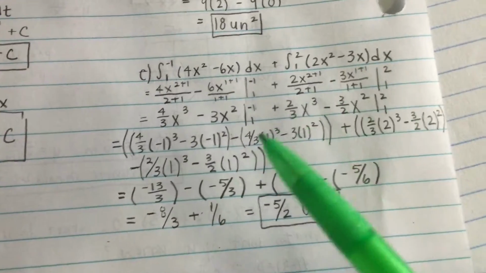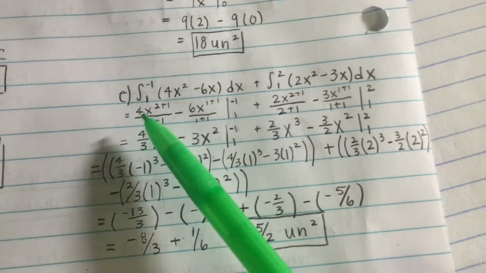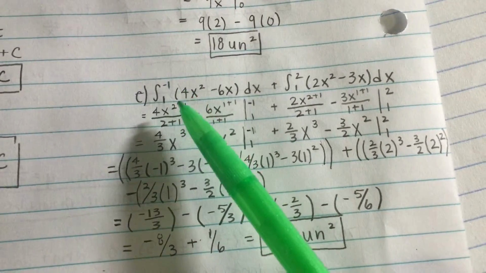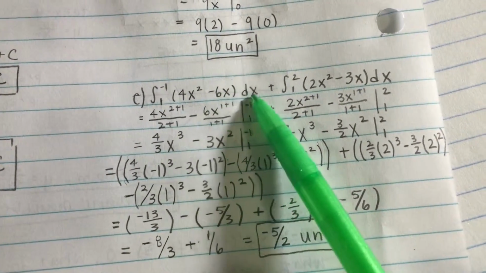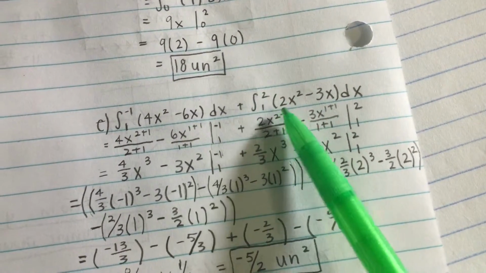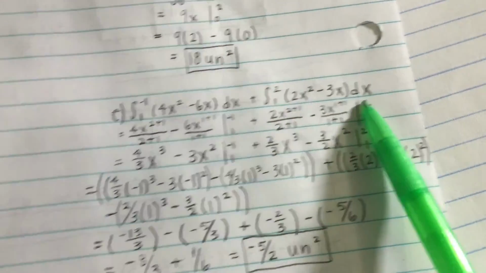And for E, it's asking us for the integral from 1 to -1 of 4x squared minus 6x dx plus the integral from 1 to 2 of 2x squared minus 3x dx.